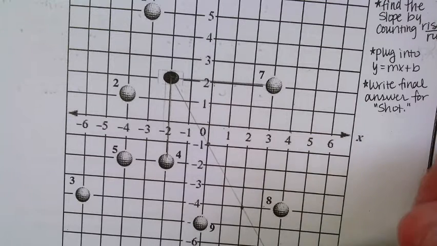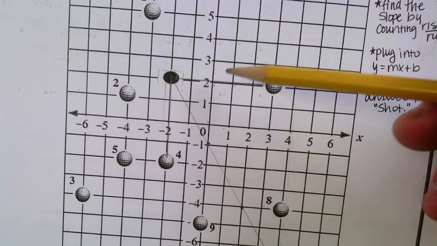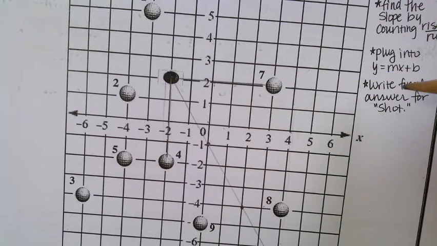Other than that, I would say this. When you're doing your slope, make sure you're counting in the right direction. So rise is positive, and then run, if it goes to the left, is negative. To the right would be positive. If you're going down for your rise, that would be negative. So just have your negatives and positives marked out so that you don't make any of those silly mistakes on this paper.